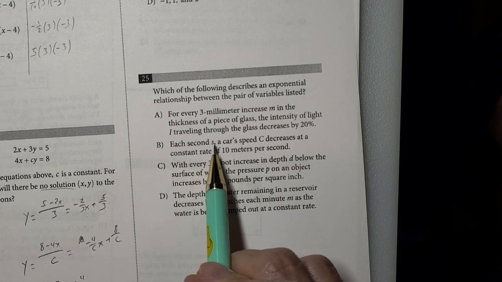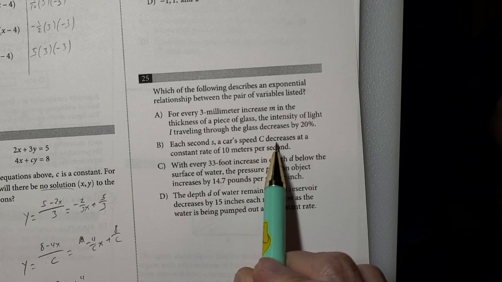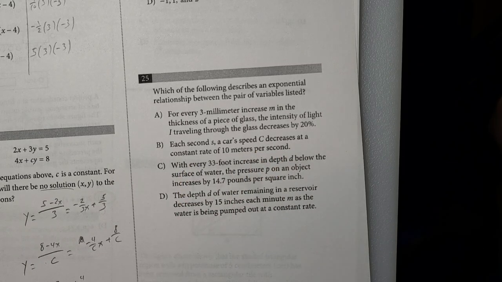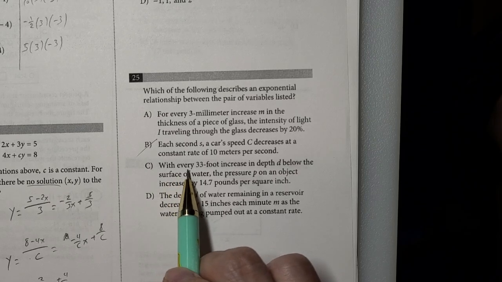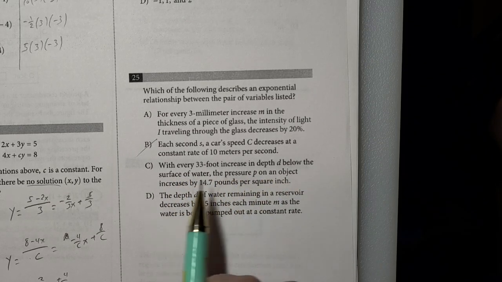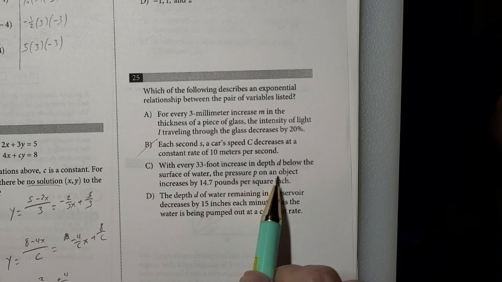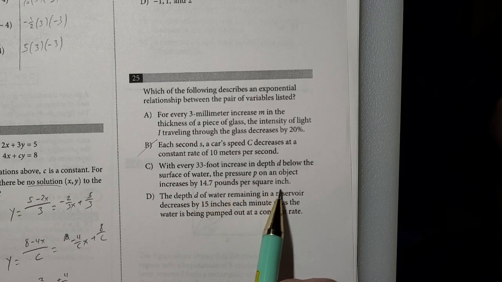Each second as car speed c decreases at constant rate, that's already not exponential. Eliminate, that's a linear model. With every 33-foot increase in depth, d, below the surface of water, the pressure of an object increases by 14.7 pounds per square inch.